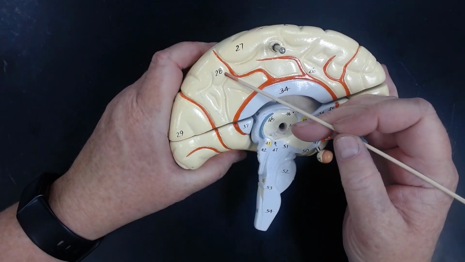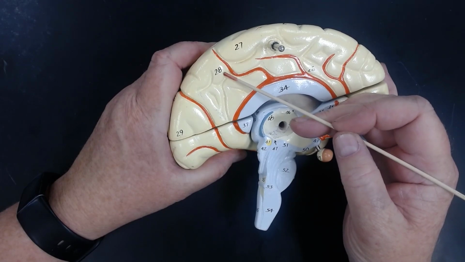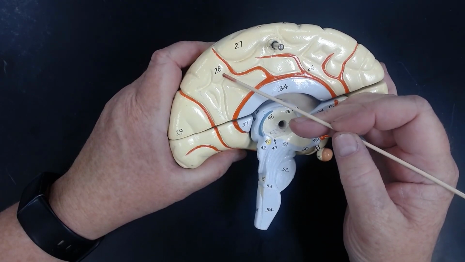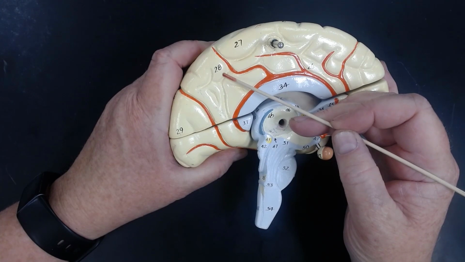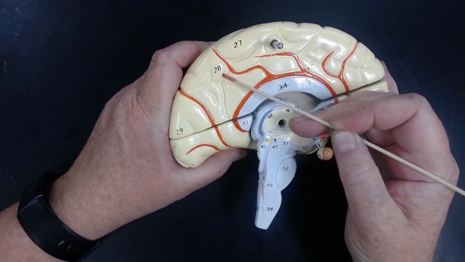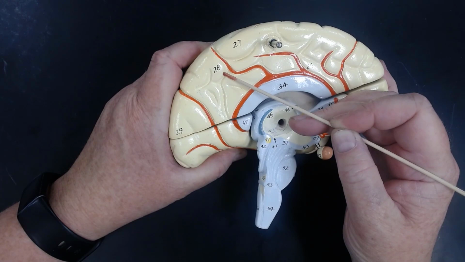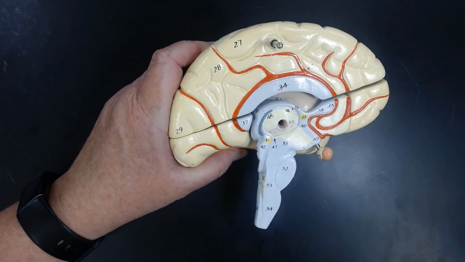Here at number 28, we have the precuneus. The precuneus is a brain region involved in a variety of complex functions, which include memory recall, integration of information, mental imagery, and episodic memory retrieval. It's also responsive to pain.